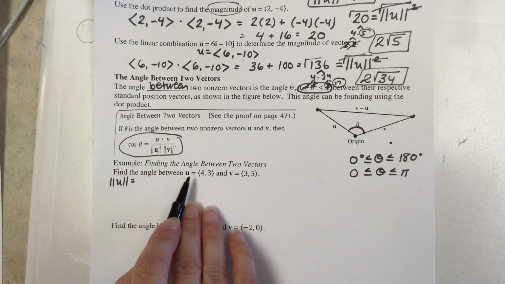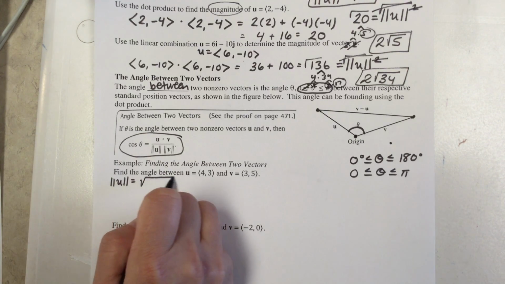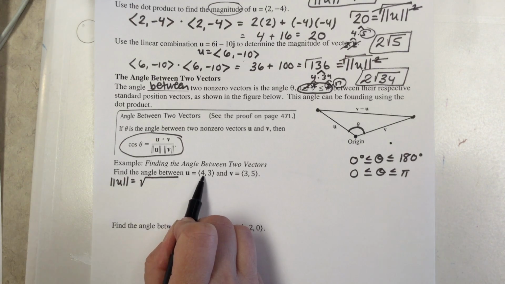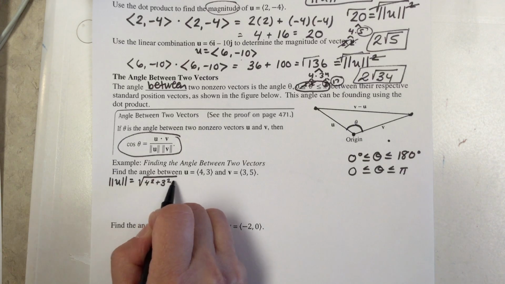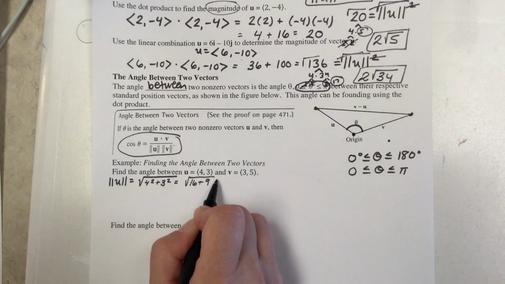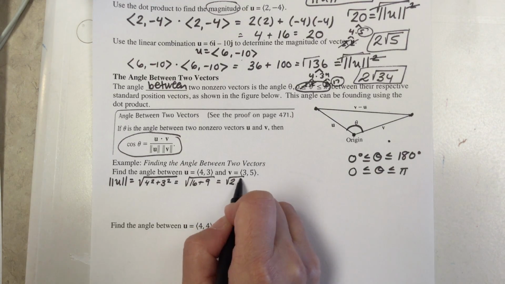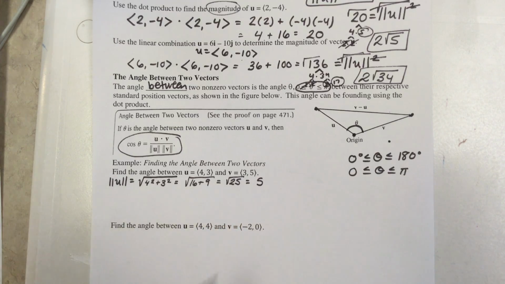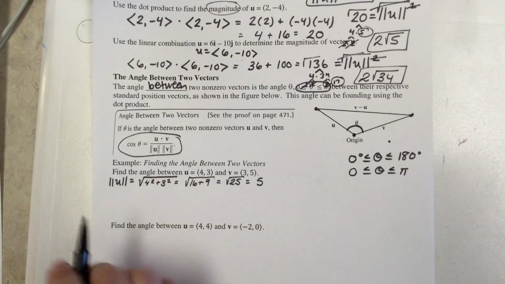Okay, so if I want to find the magnitude of u, because that is in the distance formula, but this is component form, so I can go ahead and take 4 squared plus 3 squared. 4 squared is 16, plus 3 squared is 9. 16 plus 9 is 25. The square root of 25 is 5. So the magnitude, the length of vector u is 5 units.